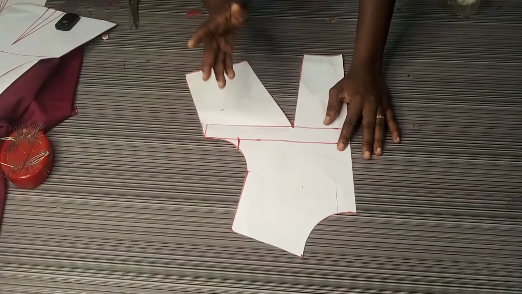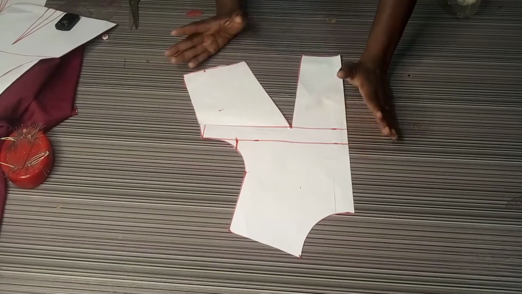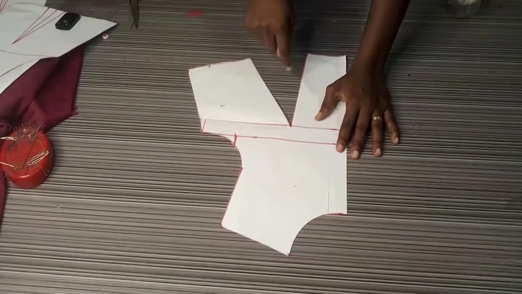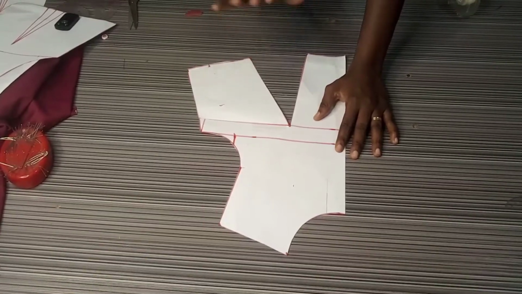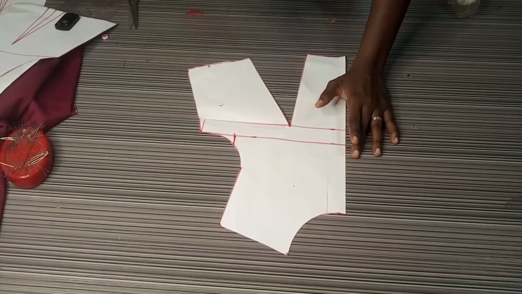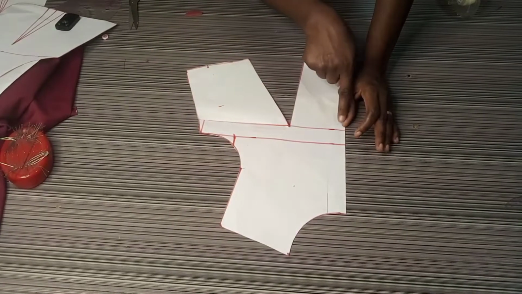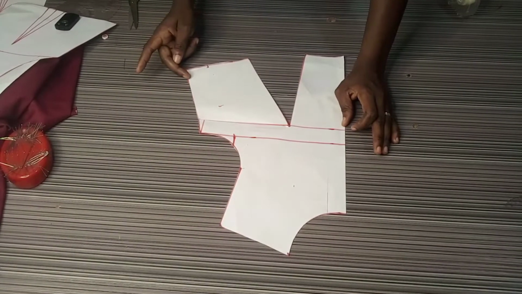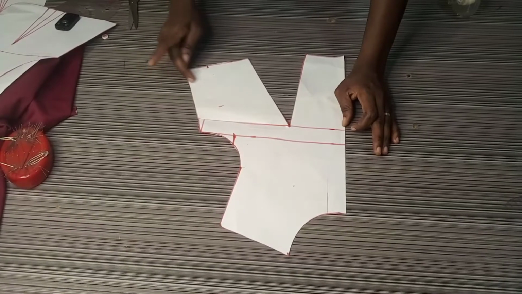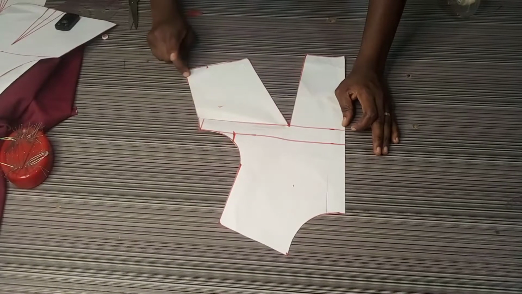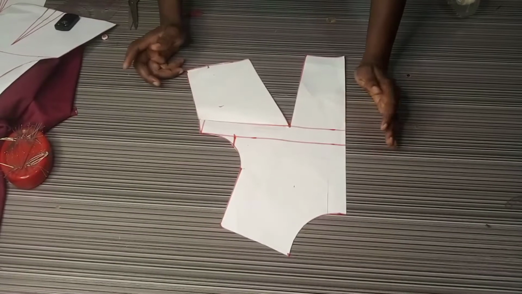The first one, we were able to transfer the bust dart to the waist dart. I showed you how to sew the waist dart. So now if you don't want a waist dart, you want a fashionable dart, maybe on your mid neckline, on your shoulder, or your center front, or even this place. If you put your dart on this part, it's called a French dart. So you can put it anywhere.